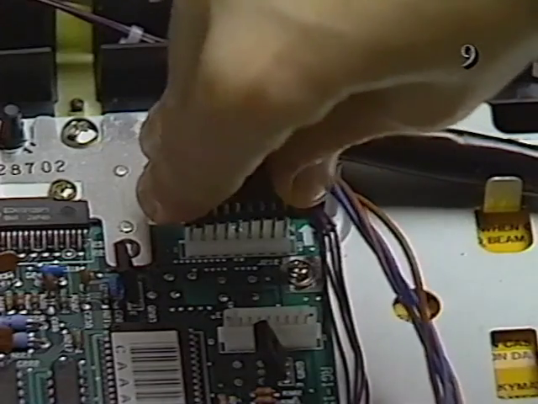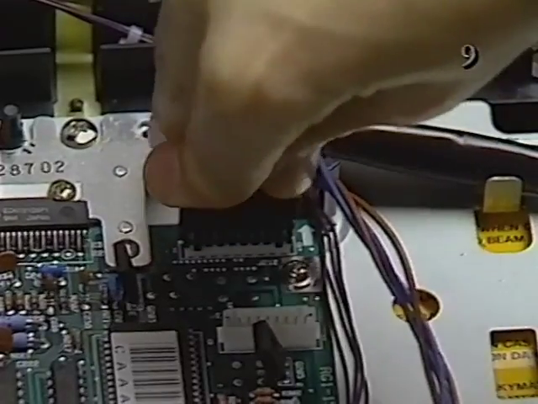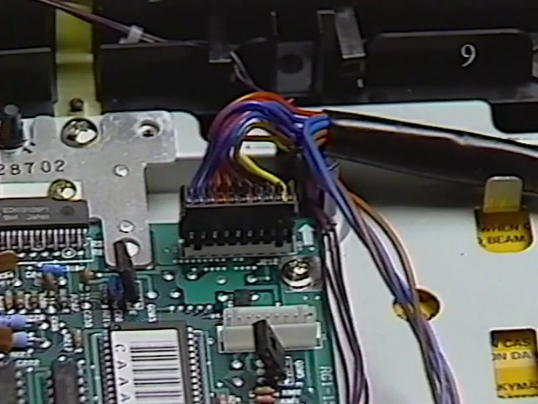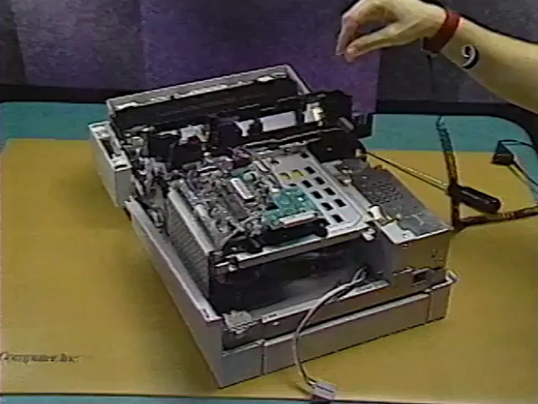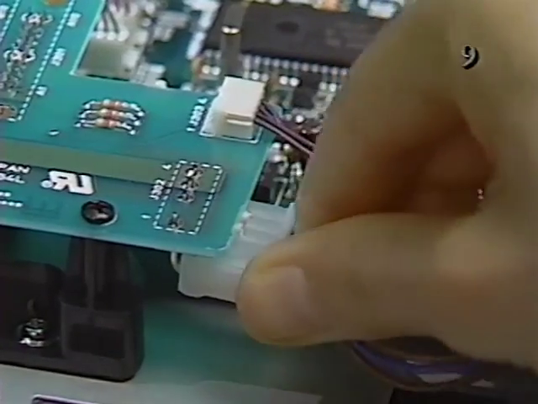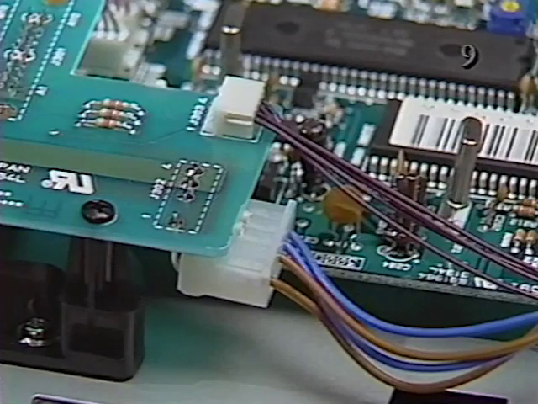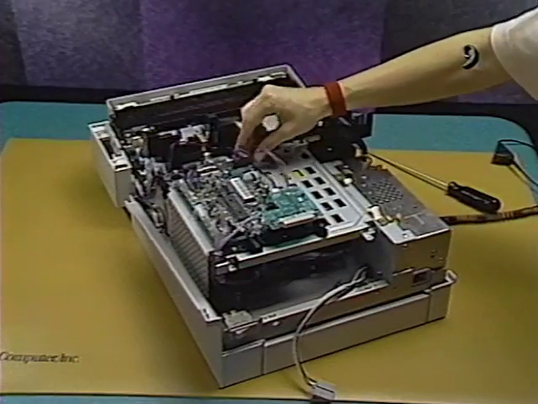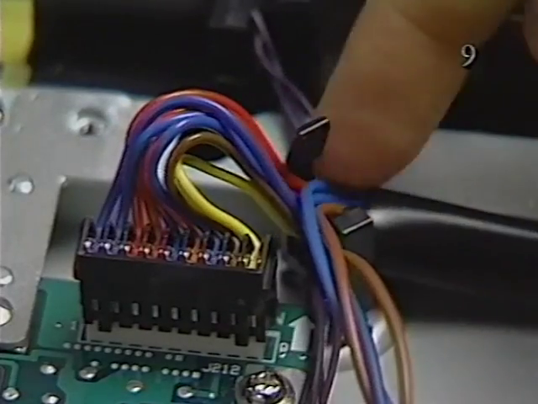Reconnect the 9-pin DC power supply connector to J212 on the DC controller PCB. Now reconnect the 4-pin DC power supply connector to J302 on the interconnect PCB. Replace the cables and close the cable connector.